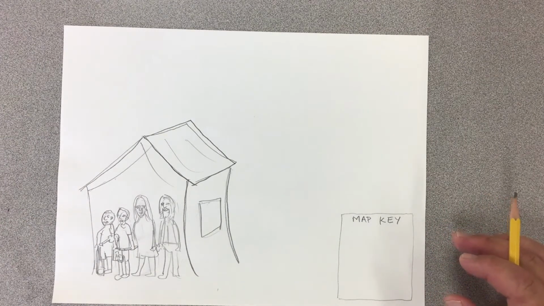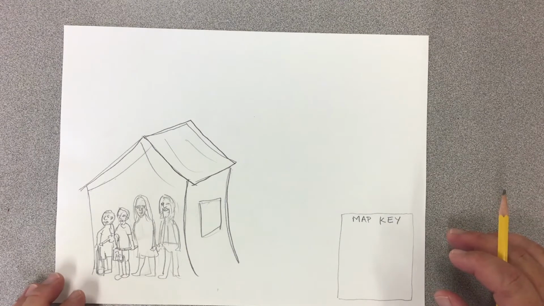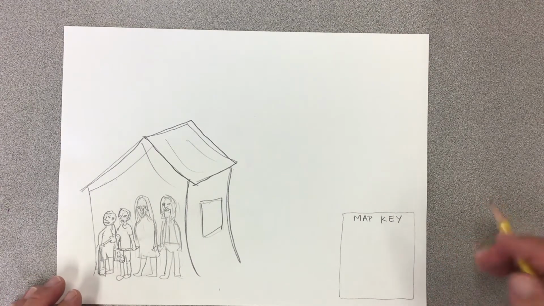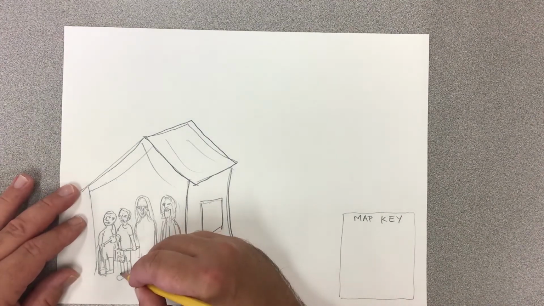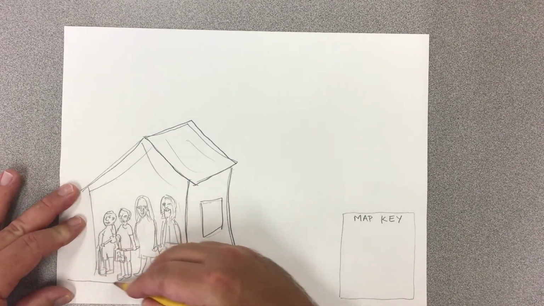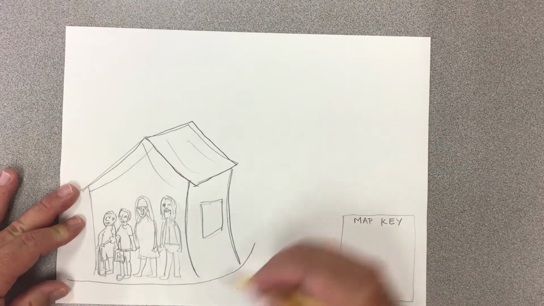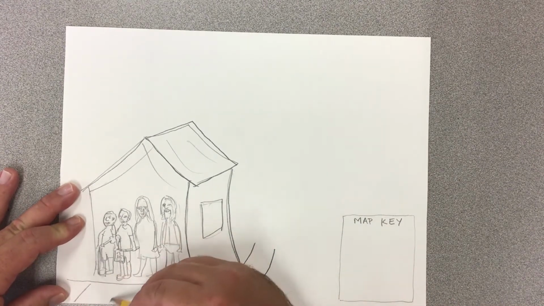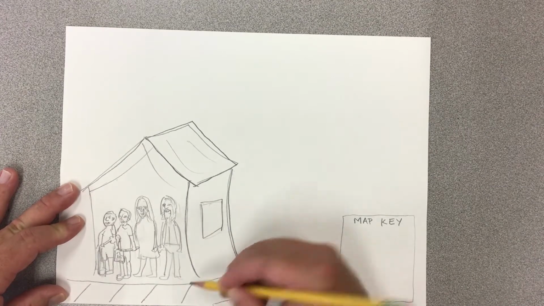Do we walk? Do we ride bikes? Are we taking the bus? Are we driving in a car? And we might add some of those details. In my neighborhood map, I'm going to use sidewalks because I like to walk in the neighborhood.